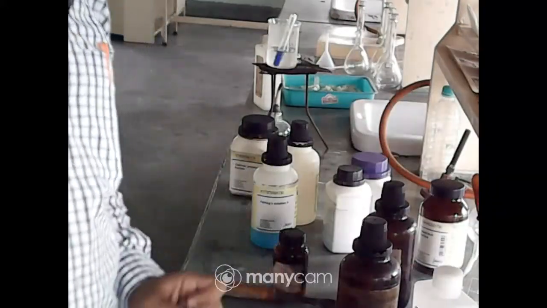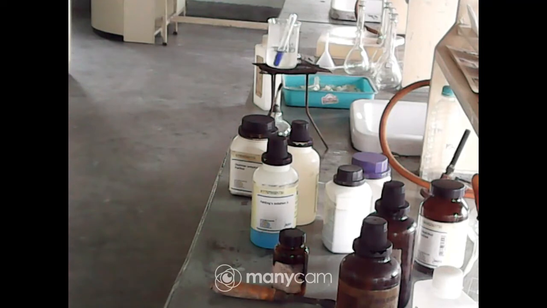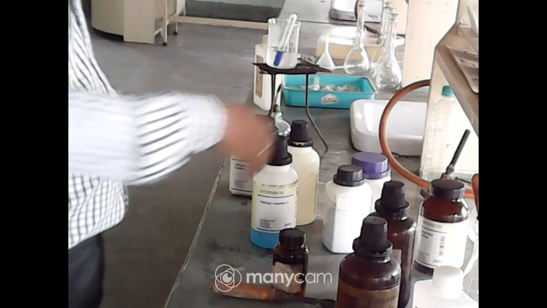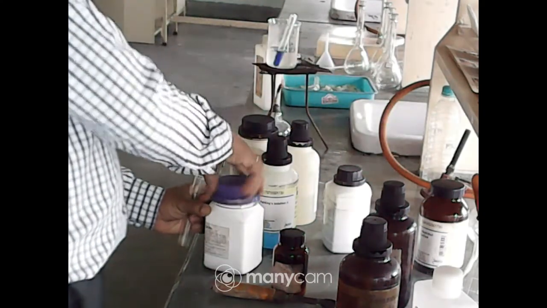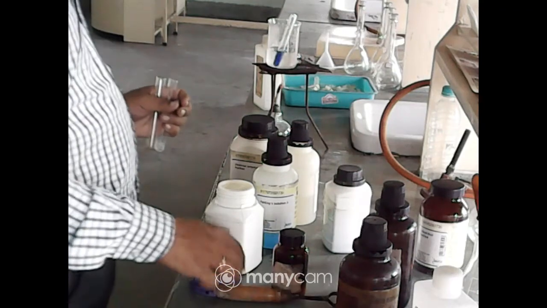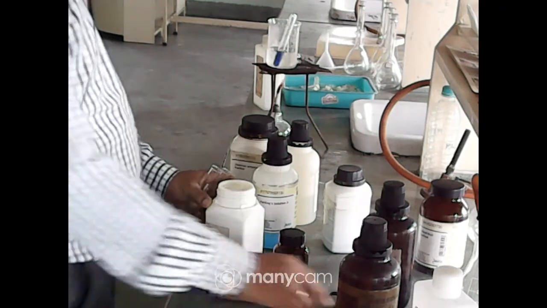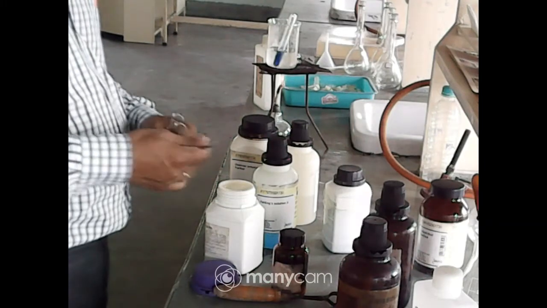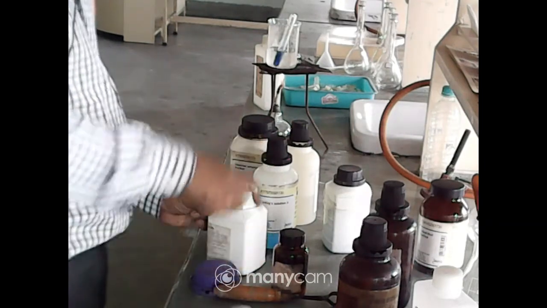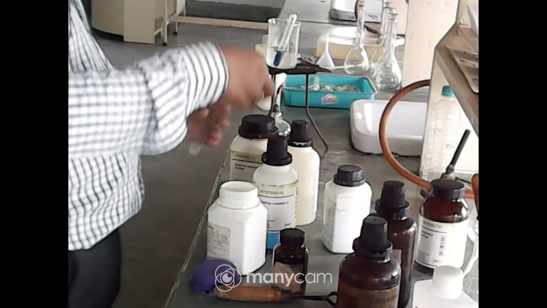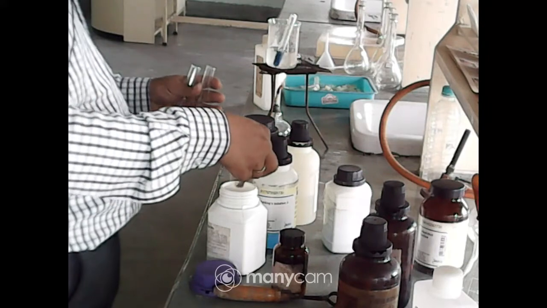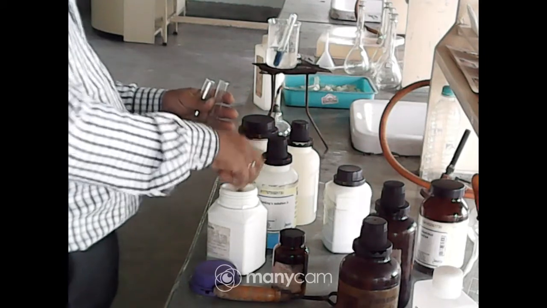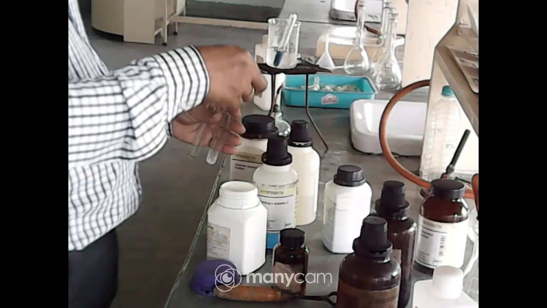This is egg albumin I have taken previously. Now the first test, this is the biuret test. What are the reagents required for the biuret test? One is NaOH solution and another one is copper sulfate solution. So we will prepare these two solutions, NaOH and the copper sulfate. But it will be supplied to you. You need not prepare the solution, it will be ready for you.